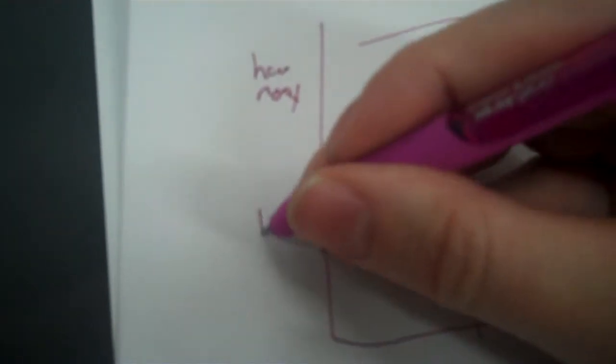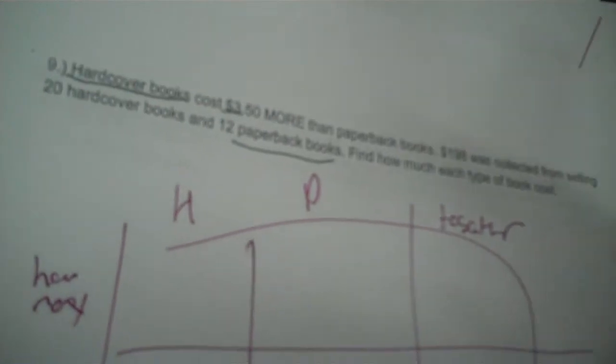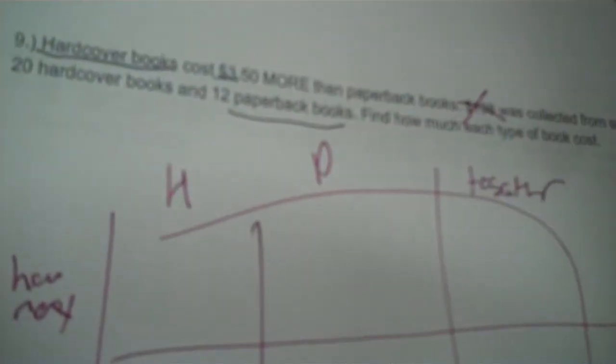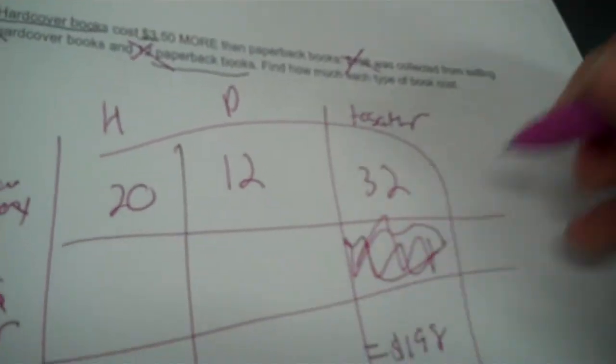You always put how many, per, and total. Okay, now hardcover and paperback, and then money per, money total. This top row has nothing to do with money. If it has a dollar sign, we don't put it here. Money total is $198. You should always know that. Now find me numbers that aren't money. How many hardcover? Okay, 20 hardcover. 12 paperback, add those, you get 32. Get rid of that. Okay.